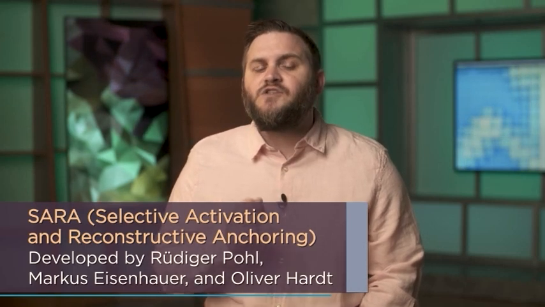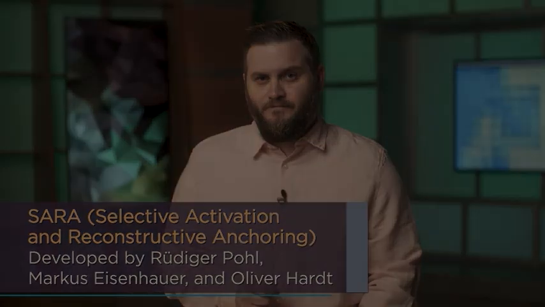Because your memories are controlled by associations between events, your existing knowledge, and your perceptions, stronger associations between these things are easier to remember than weaker ones. It's that favoring of stronger associations over the weaker ones during memory retrieval that causes us to make errors. This model is called SARA, which stands for Selective Activation and Reconstructive Anchoring.